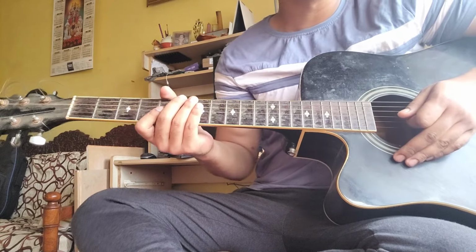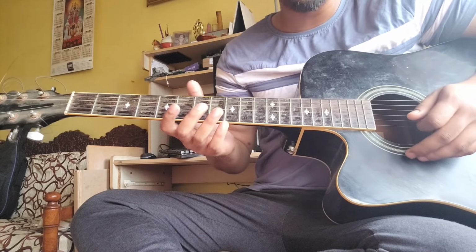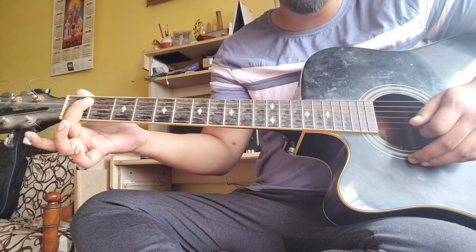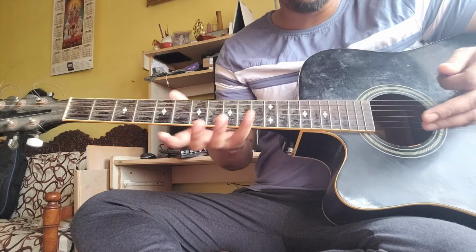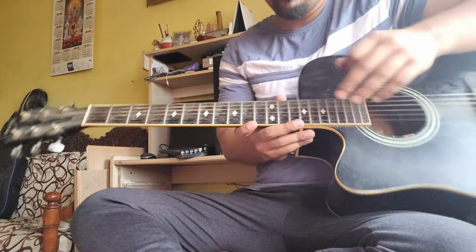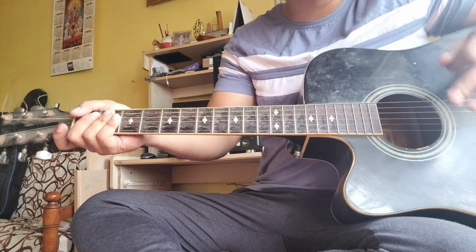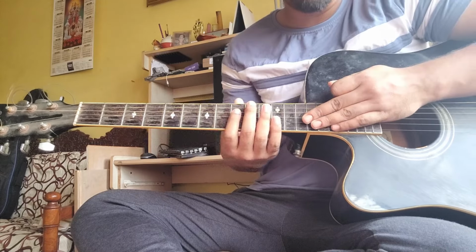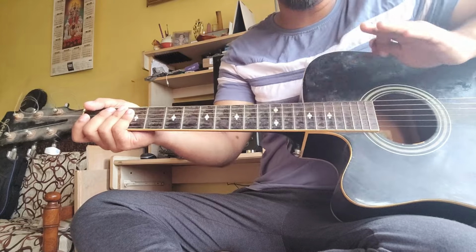Okay, and from the next time when I'll be telling you to play something on the 2nd fret, you'll be playing here, between this area to this area. Okay, I'll be telling you to play a string. Now coming to the strings, there are 6 strings. This is a 6-string guitar. There are guitars with 7 strings, 8 strings, anything. But this guitar, as you can see, is a 6-string acoustic guitar.